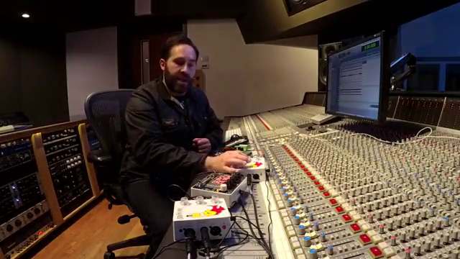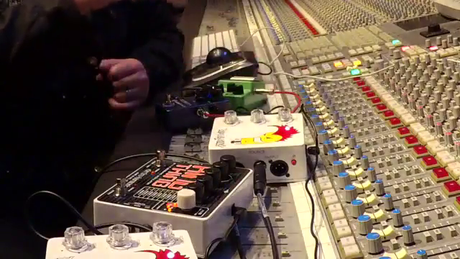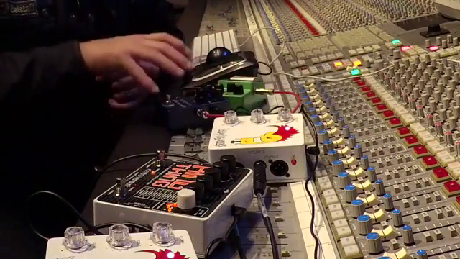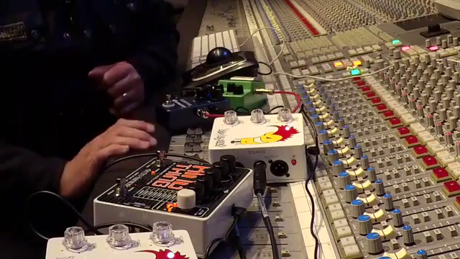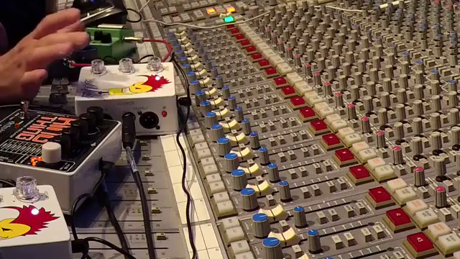If I plug them all in, what's happening is every time I go through them, whether they're buffered or not, it's degrading the signal. So what focus does is, as you dial it counterclockwise, it changes the input impedance to create a different sound. Now, if your pedals are buffered, which most are, you will not hear that much difference in the sound depending on the type of pedal.